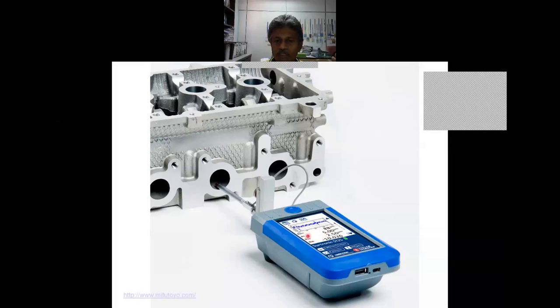So we are going to look at some of these parameters, not all, but some of them, to understand the basic methods of quantifying roughness values and how to make sense of all these dimensions. And before that, I'll show you a very short video clip.